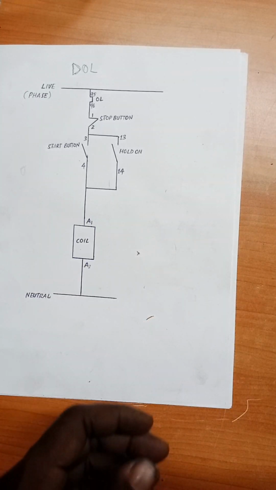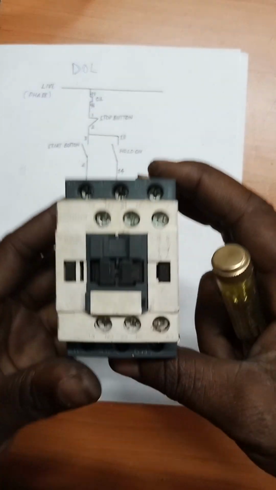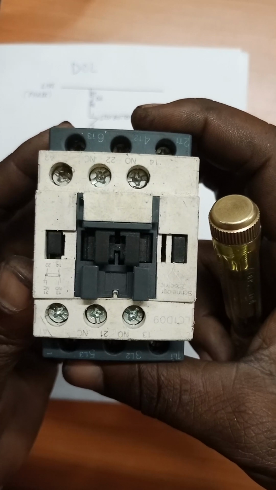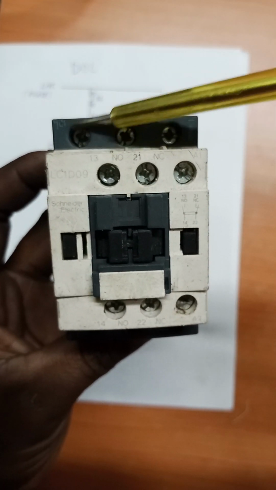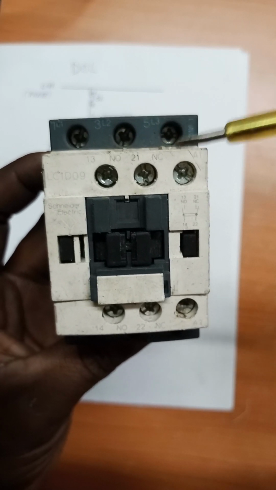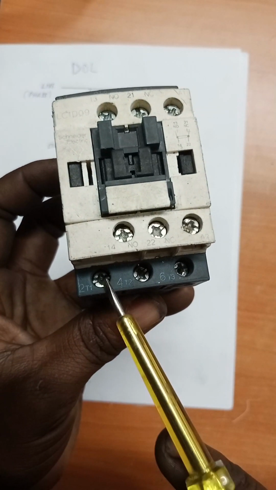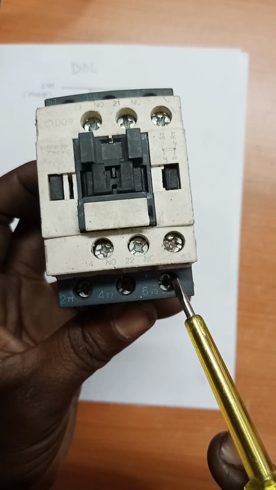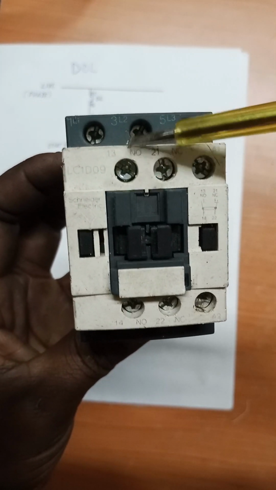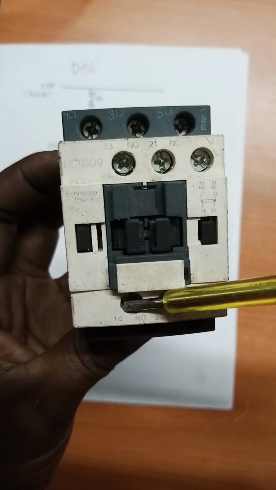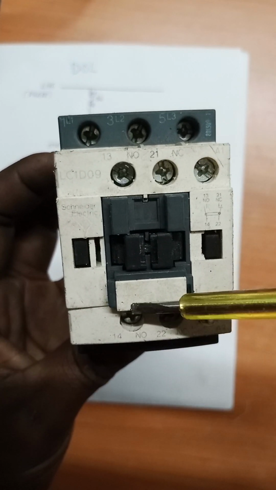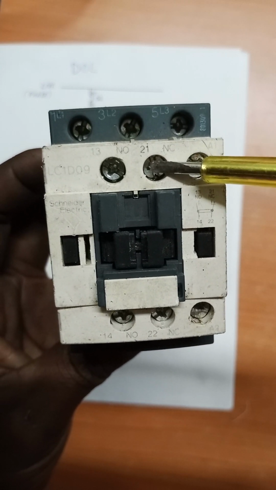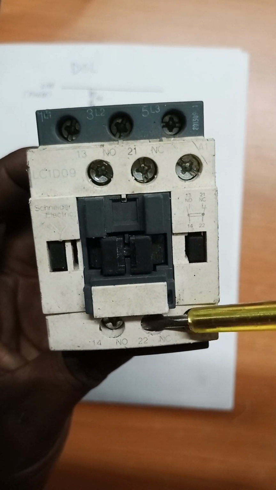Another thing we need is a contactor, and this is our contactor here. As we can see, we have live 1, live 2, live 3, and here we have terminal 1, terminal 2, terminal 3, and here we have 13 14, means this is an NO. Then we have NC 21 22.